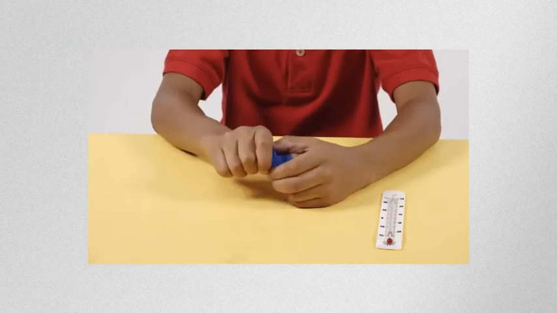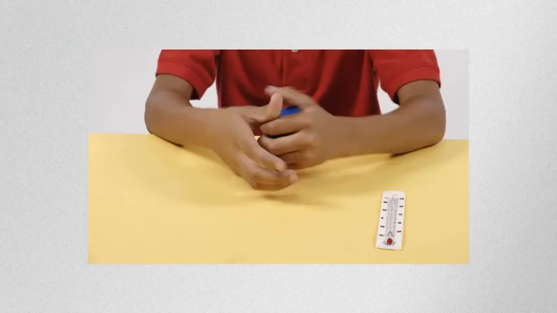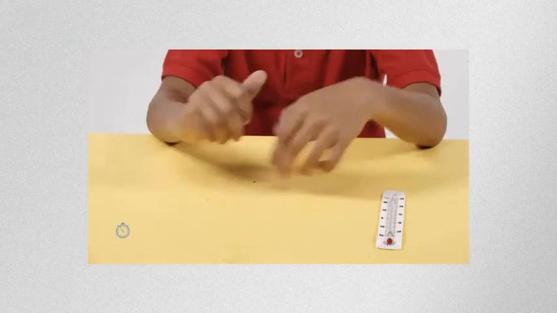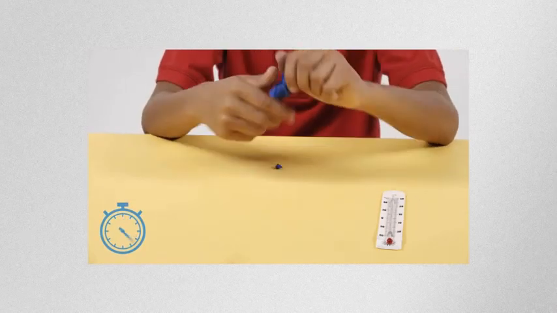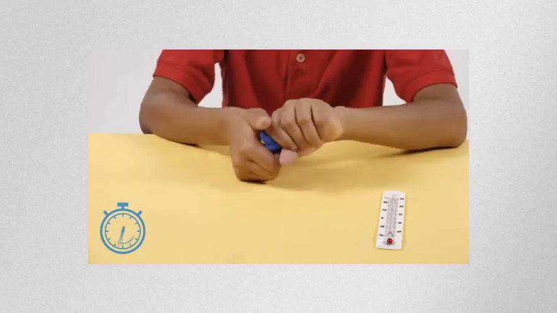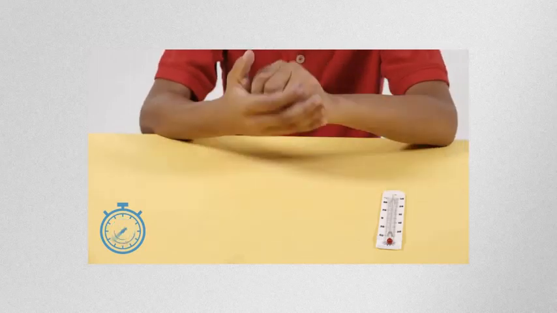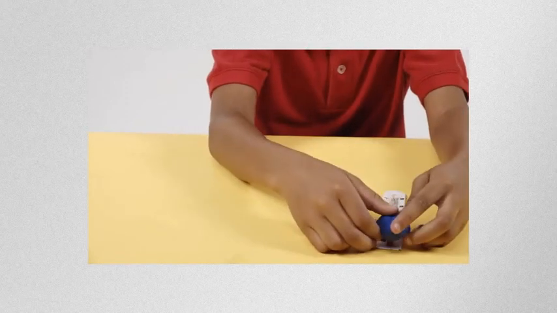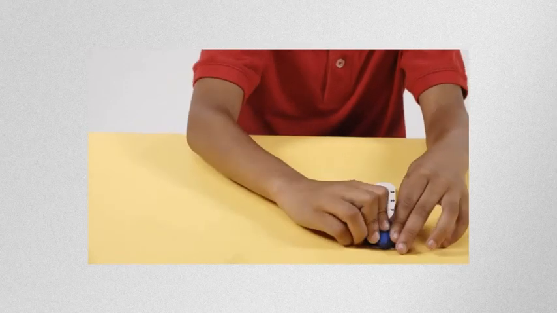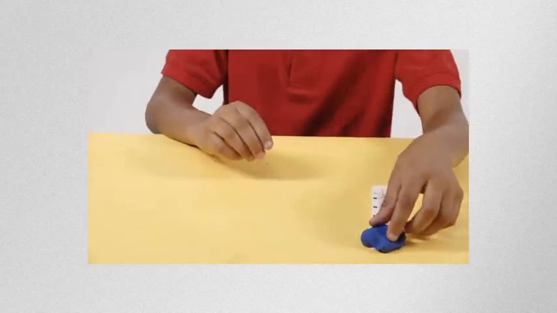Follow your teacher's instructions. Warm the clay using your hands for 2 minutes straight. Keep the clay moving by rolling it around in your palms and squeezing it. When your teacher instructs you, stop warming the clay and measure its temperature. Remember to gently press the clay onto the thermometer so that it does not crack.